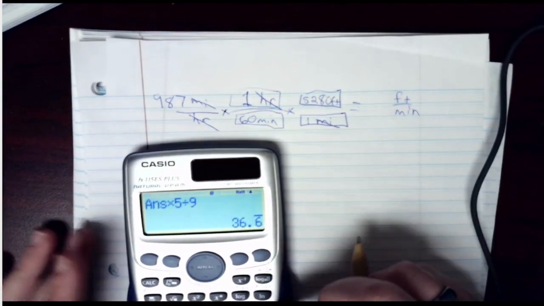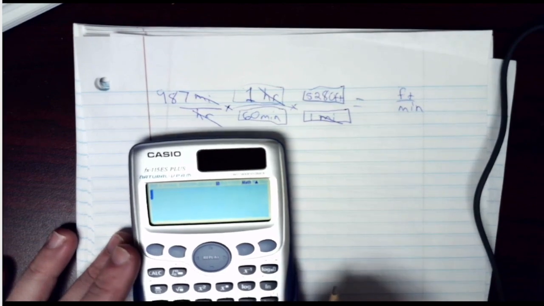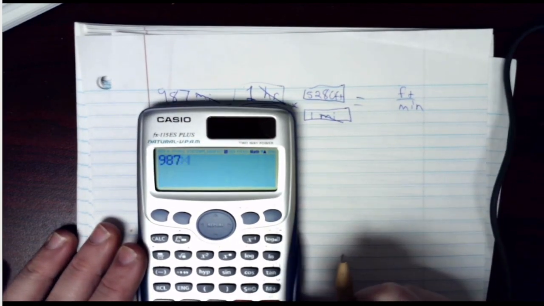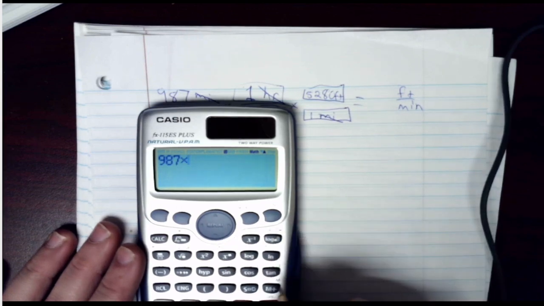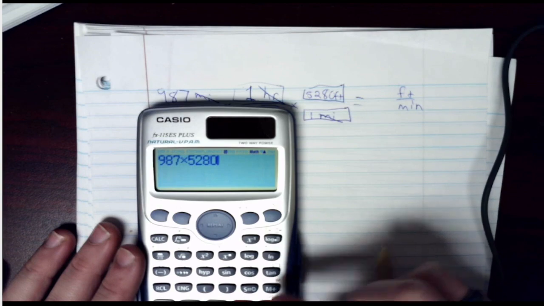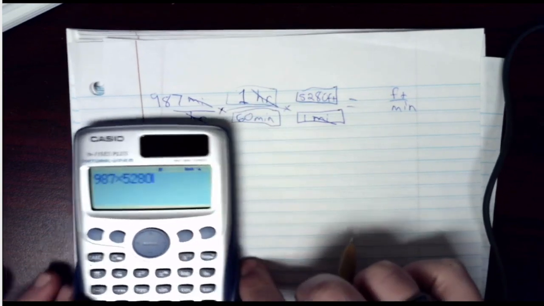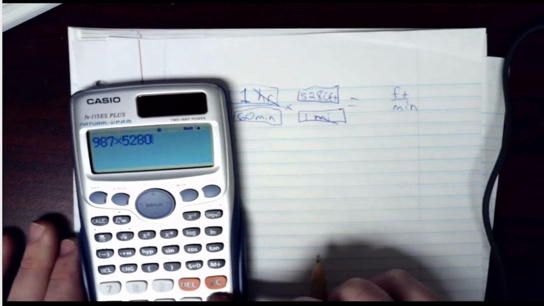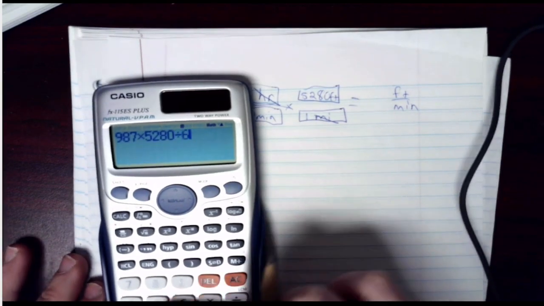Now to get my answer, what do I have to do? I have to multiply everything on top. So I'm going to say 987 times 1, I'm going to leave the 1 off, times 5280. Now I have to divide by everything on bottom. I have a 1, I have a 60, I have a 1, so I'm going to divide by 60.